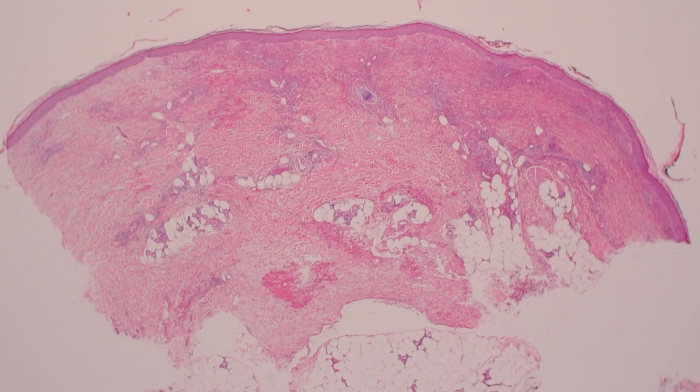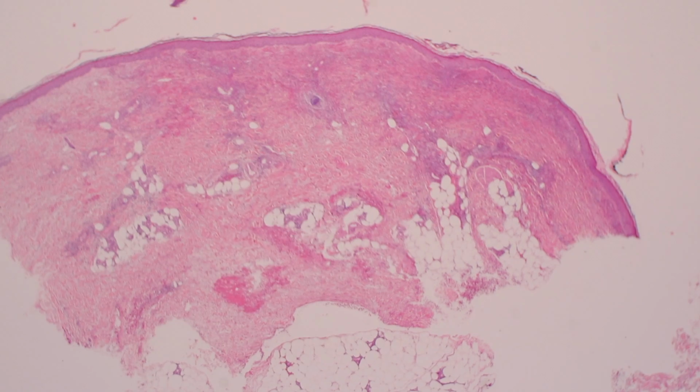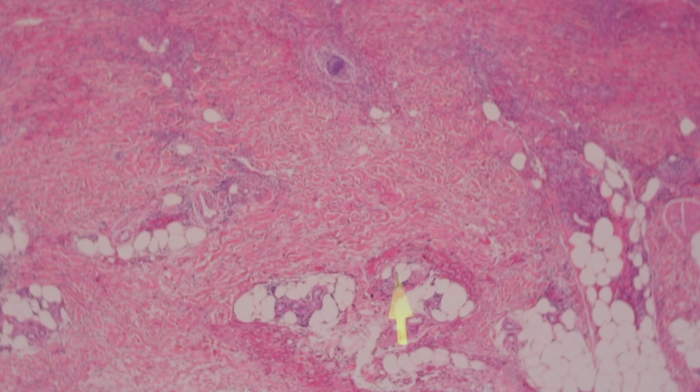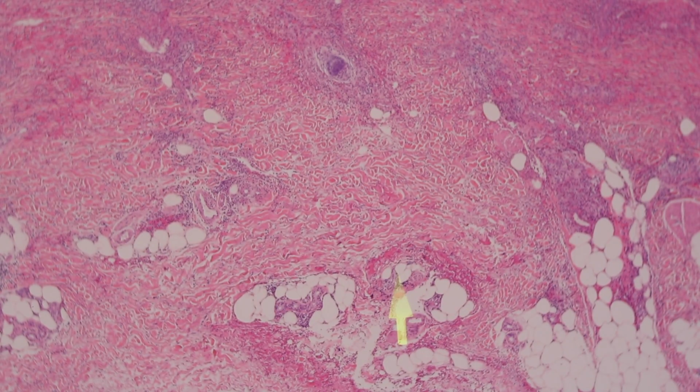So here's one example of such a case. And you can see that definitely there's a lot of infiltrate up here in the superficial dermis, but it also extends down into the deep dermis and even starts getting into the little outcroppings of subcutis that we have here.